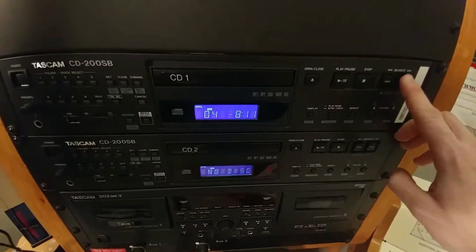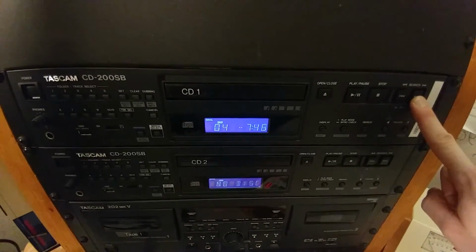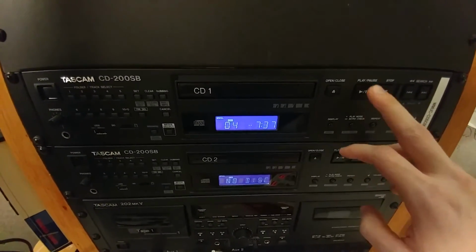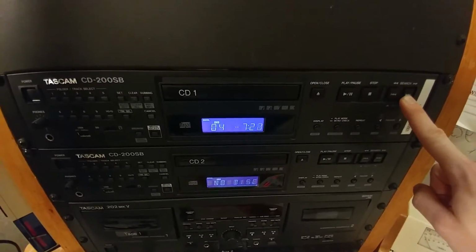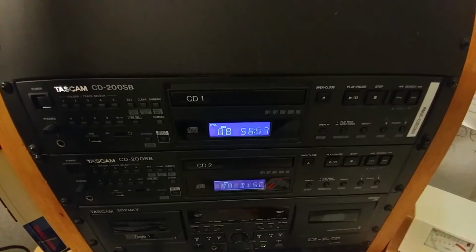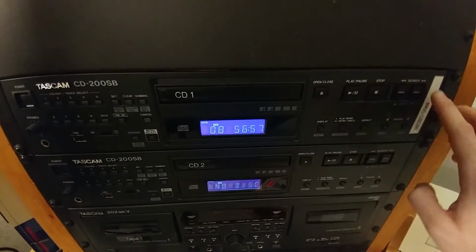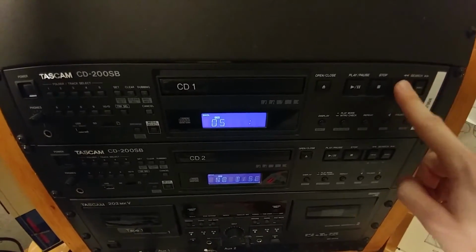From here, if you're not in the part of the song you want, you can hold down the arrows. You can scrub through the song. If you wanted, you can also pause the song and then scrub through the song if you want to. From here, you can go back and play, or you can pause it or stop it, and then you can move through the other songs to find the one you want to play.